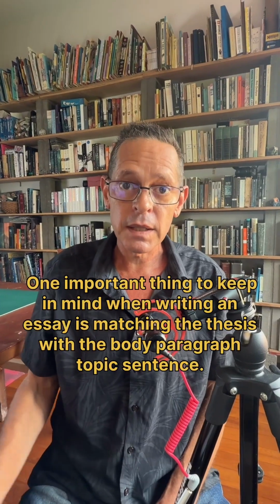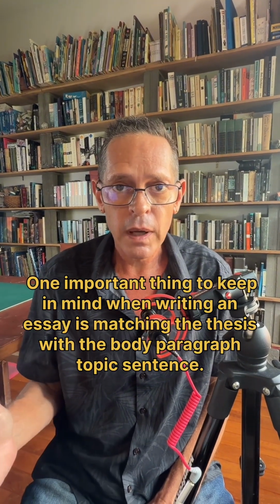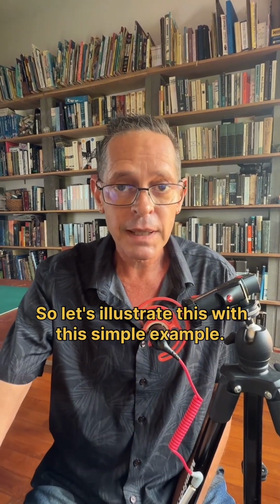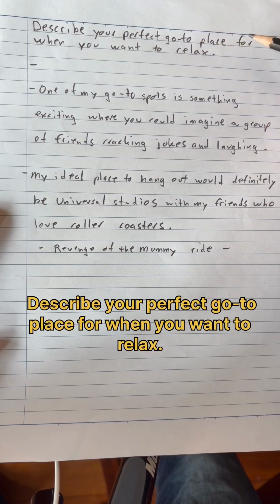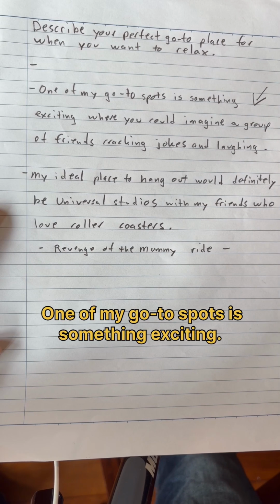One important thing to keep in mind when writing an essay is matching the thesis with the body paragraph topic sentence. So let's illustrate this with this simple example. Describe your perfect go-to place for when you want to relax. So a student has written this as the thesis: one of my go-to spots is something exciting.